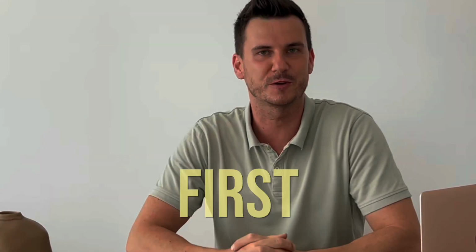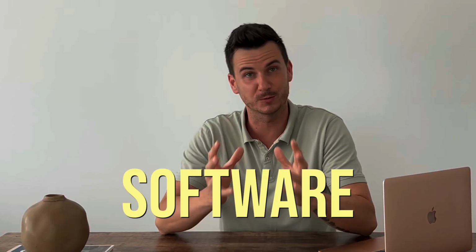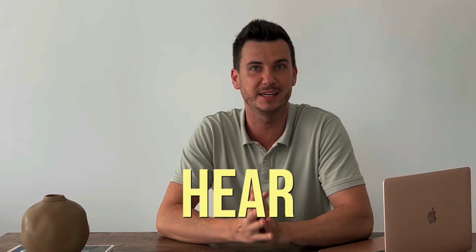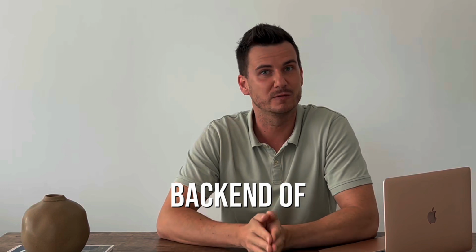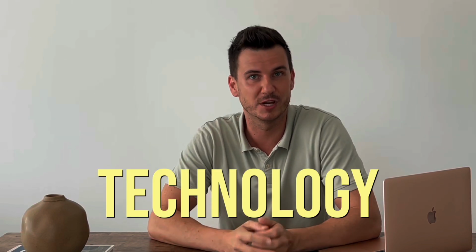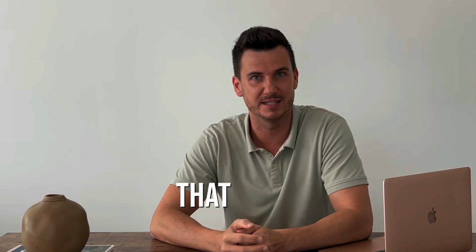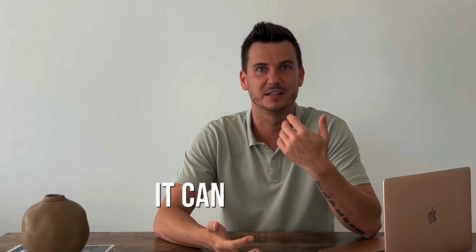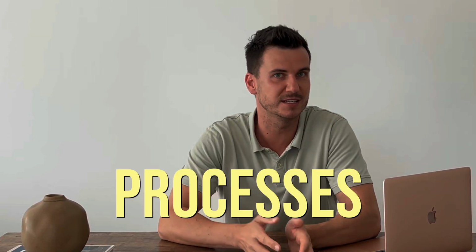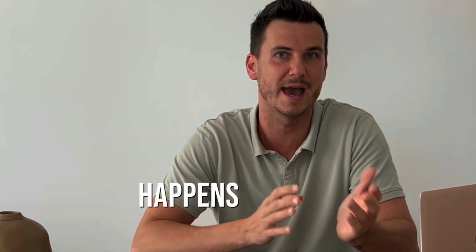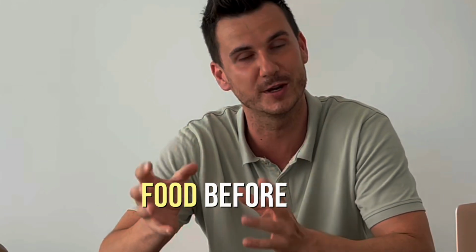So let's start with the first one. When you decide to work with a software agency, you will probably hear the word backend very often. What is backend? Backend of the application is all the technology and programming behind the scenes that make a program function. It can involve servers, databases, or application code that processes user requests. To give you an analogy, it's like the kitchen in a restaurant where all the work happens to cook the food before it's delivered to the table.